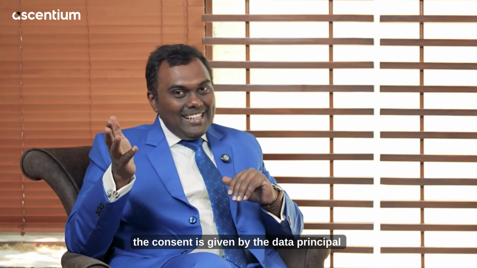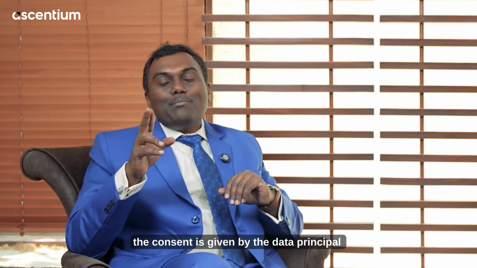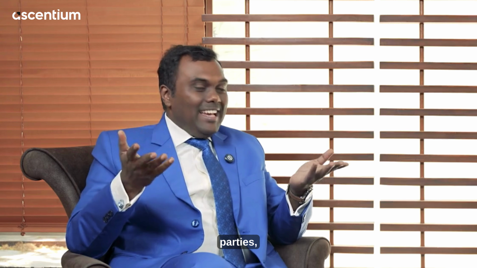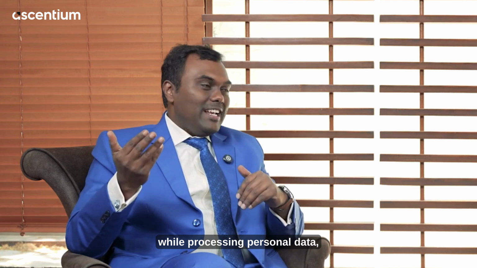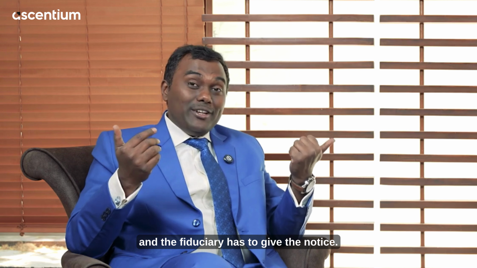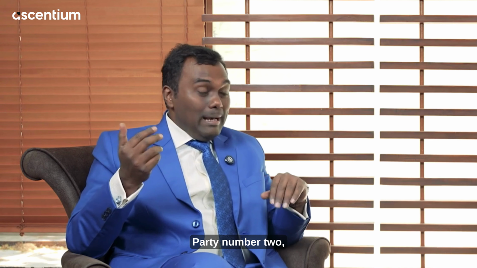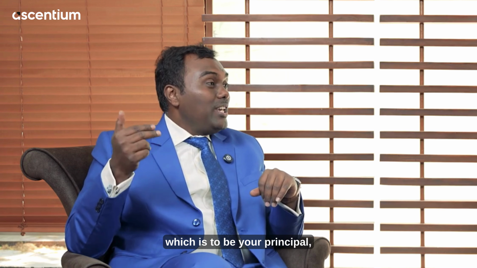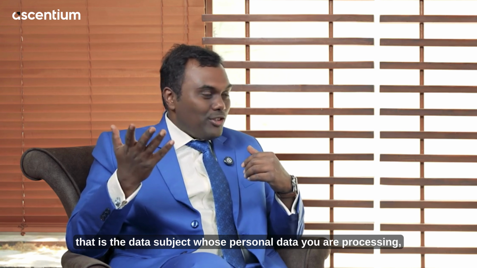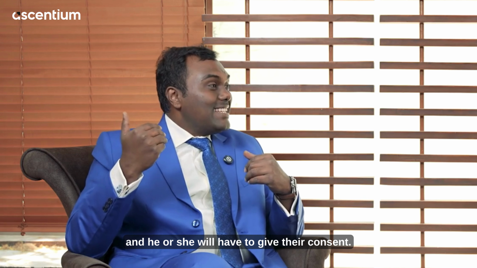On the other side, the consent is given by the data principal. So just like any contract where there are two parties, while processing personal data, you would still have two parties. Party number one is the fiduciary, and the fiduciary has to give the notice. Party number two is your principal, that is the data subject whose personal data you're processing, and he or she will have to give their consent.